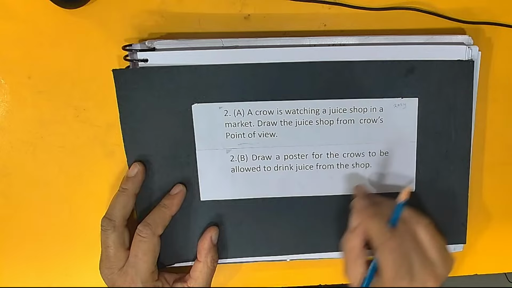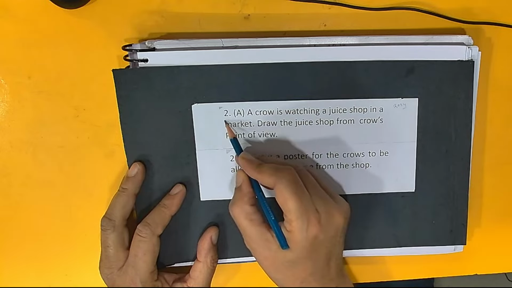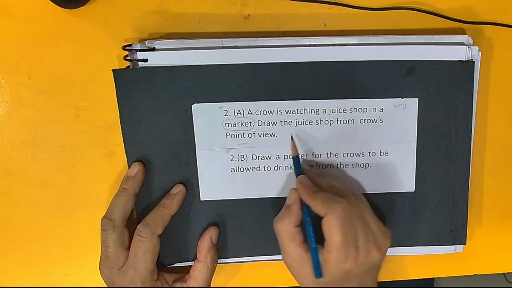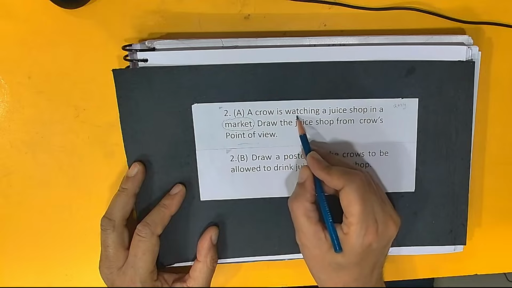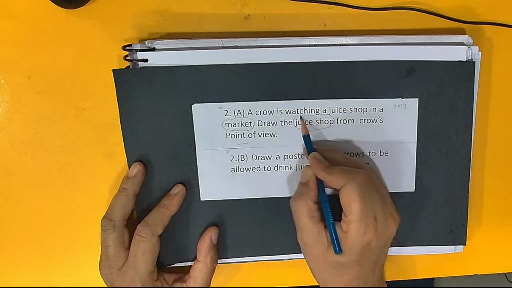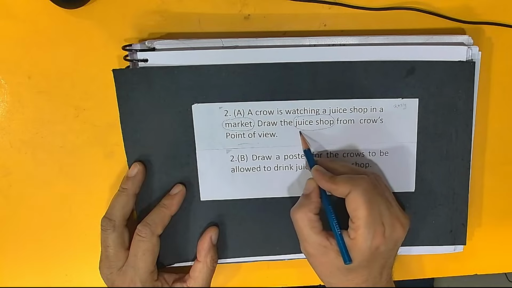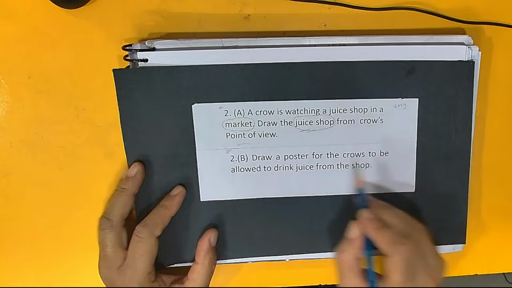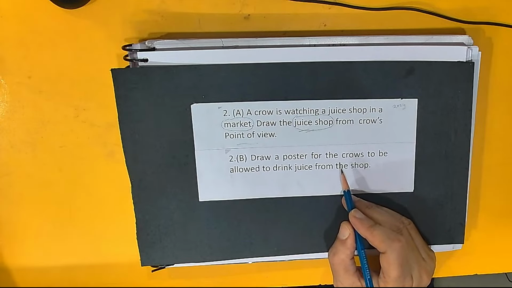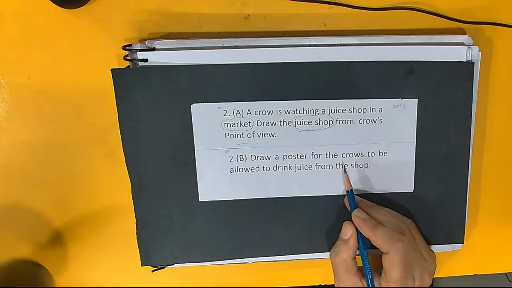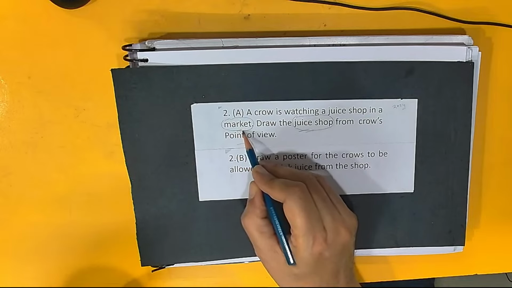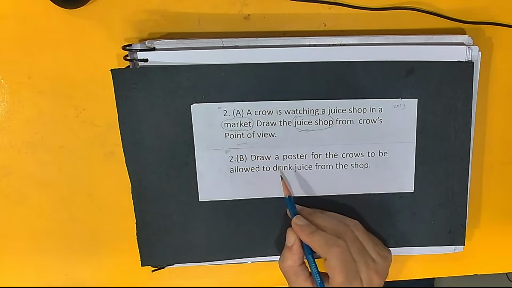Now there are two catches. One, you have to show the market and you have to show the juice shop. Many of my friends made a mistake of doing only the juice shop and did not do anything for the market, and you lose marks if you miss out one of the major sections.